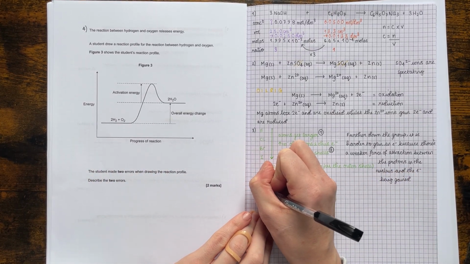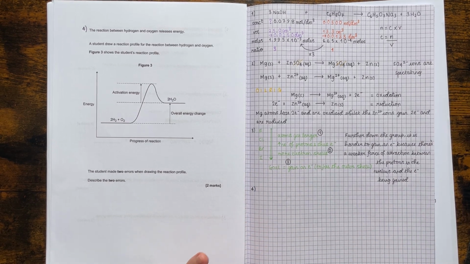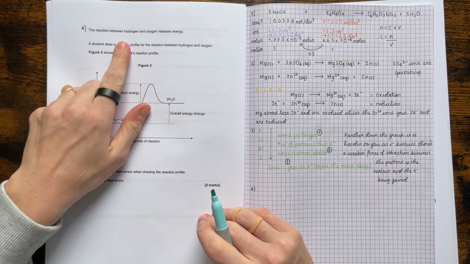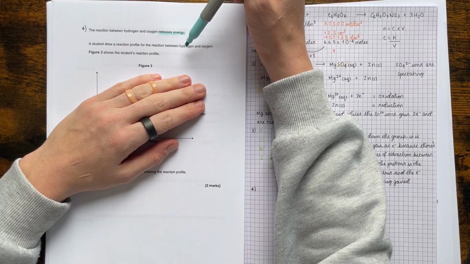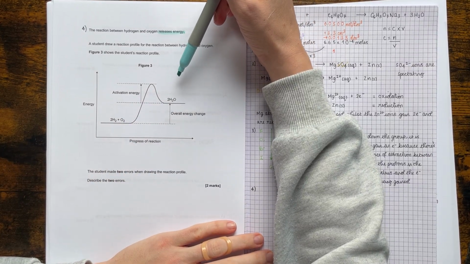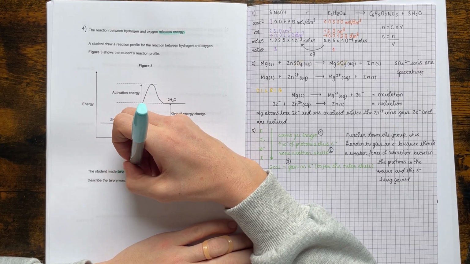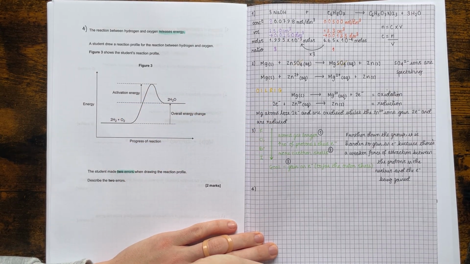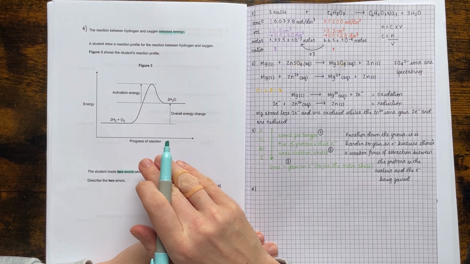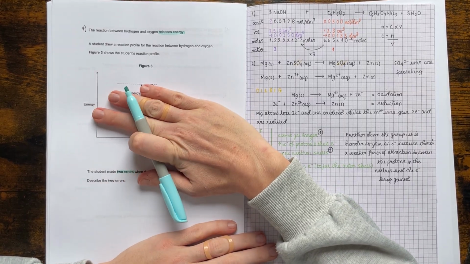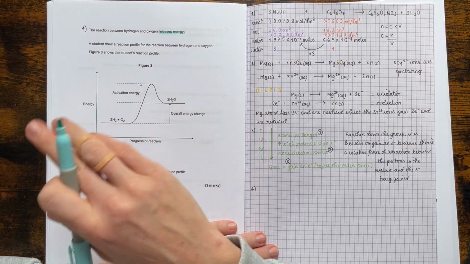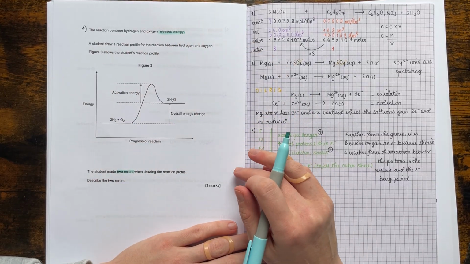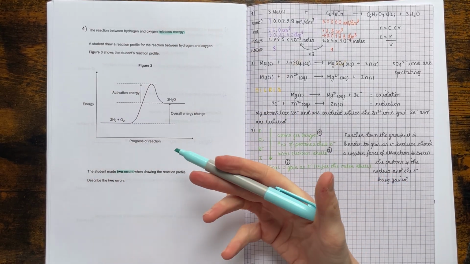Moving on to question number 4, we've got a reaction profile diagram for the reaction between hydrogen and oxygen. So the reaction between hydrogen and oxygen releases energy. A student drew a reaction profile for this reaction, and this is what they drew. The student made 2 errors when drawing the reaction profile. Describe the 2 errors. Now these are higher order questions because rather than them just saying, okay, here's a blank reaction profile, you've got your axes and they're labelled, you draw the reaction profile, you have to, I guess, question what's been done on here.